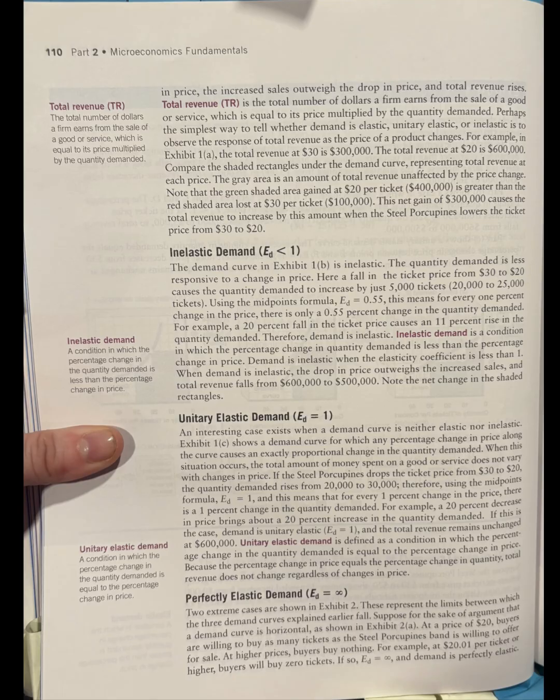Inelastic demand. The demand curve in Exhibit 1B is inelastic. The quantity demanded is less responsive to the change in price. Here, a fall in ticket price from $30 to $20 causes the quantity demanded to increase by just 5,000 tickets. Using the midpoints formula, ED equals 0.55. This means that for every 1% change in the price, there's only a 0.55% change in the quantity demanded. For example, a 20% fall in the ticket price causes an 11% rise in the quantity demanded. Therefore, the demand is inelastic.